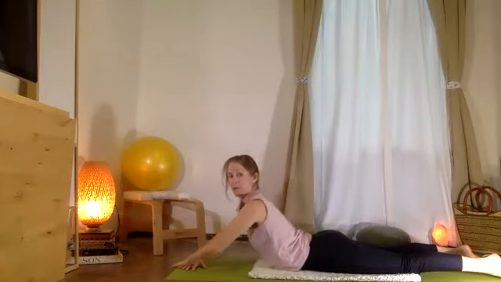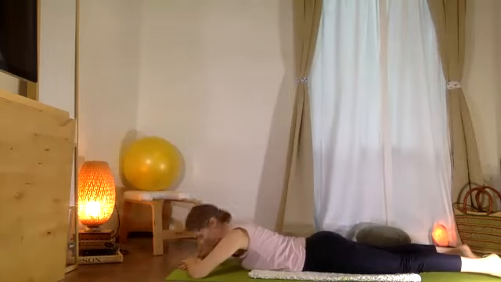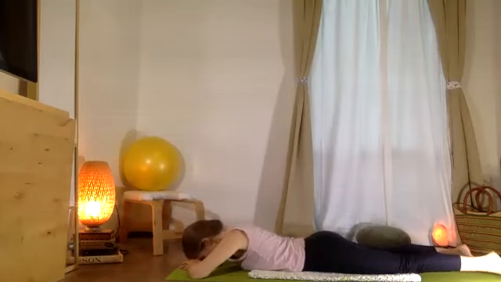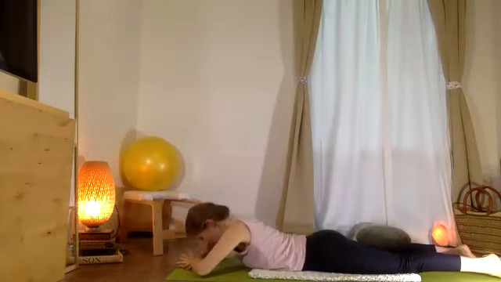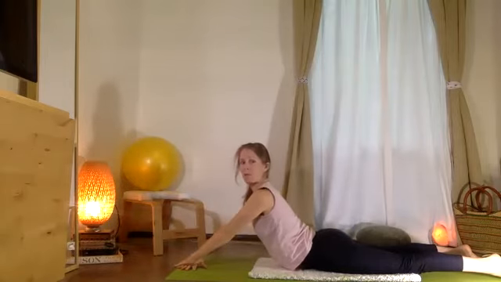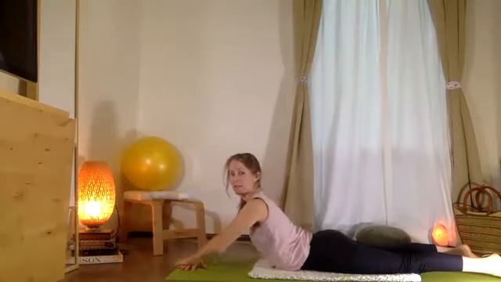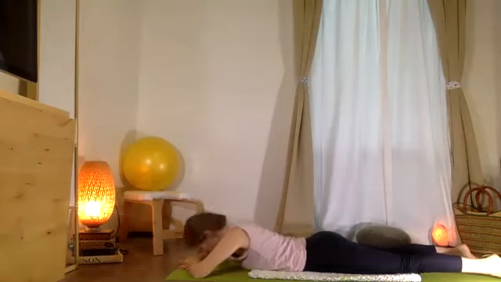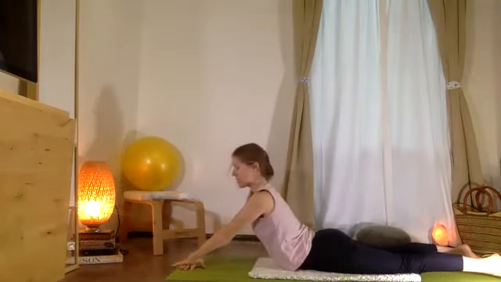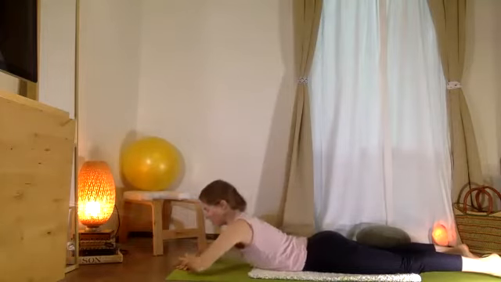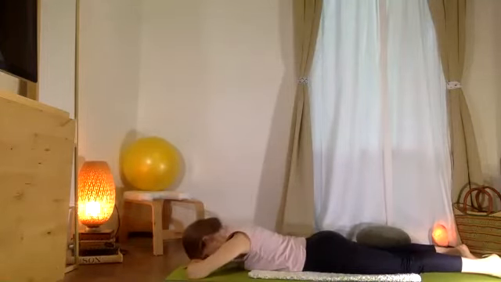Good. Feeling your glutes help you stabilize your lumbar spine as you lift. Feeling your navel lift up from the floor so you're engaged and protected there. Let's do this one more time. Inhale and exhale, lifting all the way up. Good. So now we're going to pause with your head down for a moment.